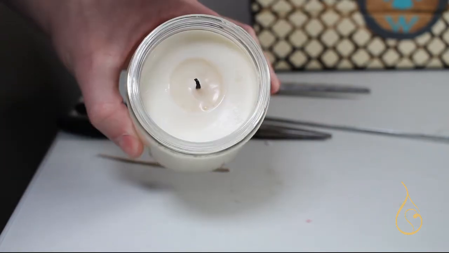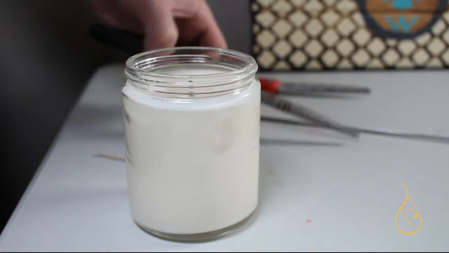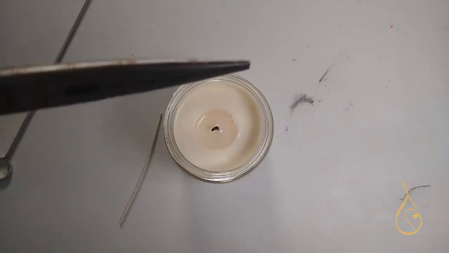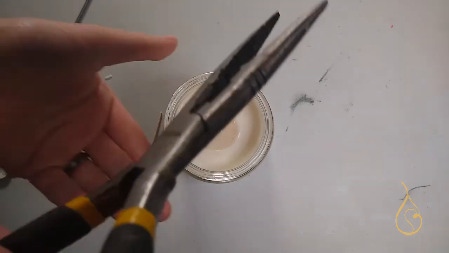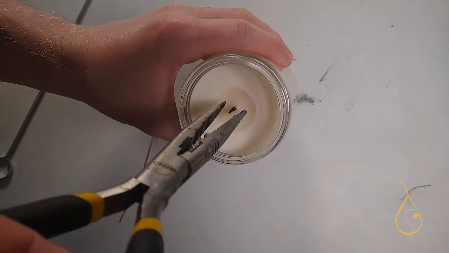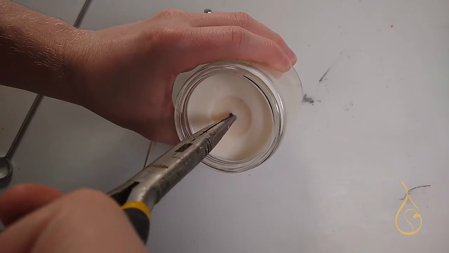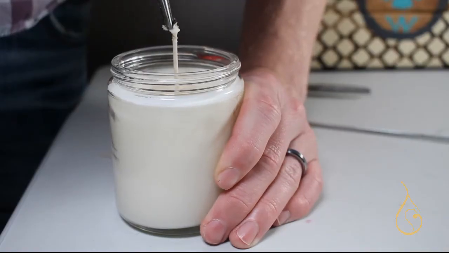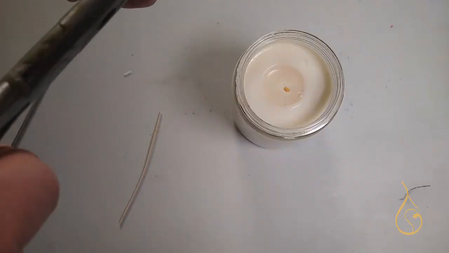And so this next step is fairly simple, but it can go wrong in so many different ways, so just be very careful and don't beat yourself up if it goes bad. But we're going to take these pliers and we're going to yank that wick right out of the candle. So they came out well.